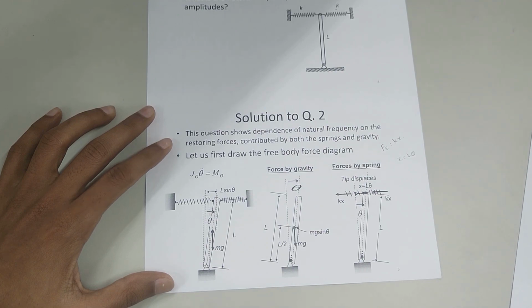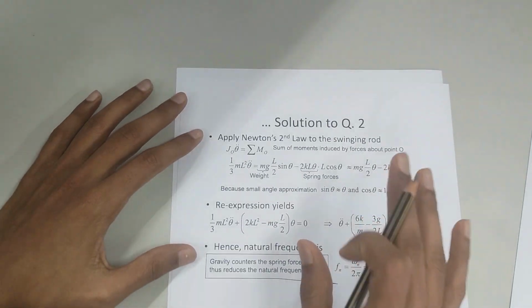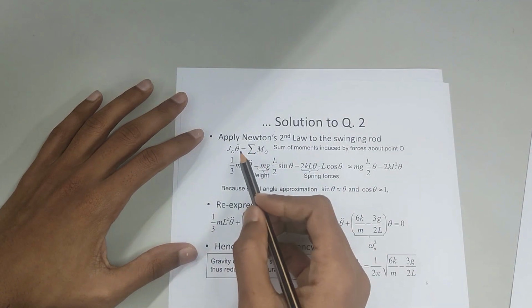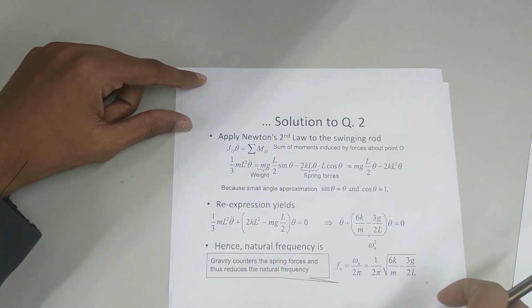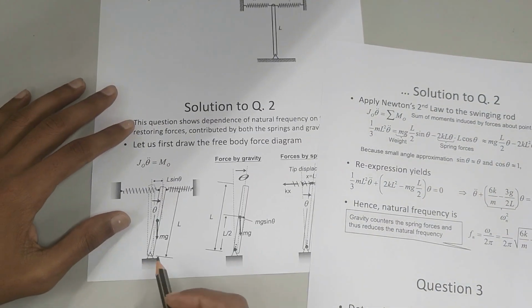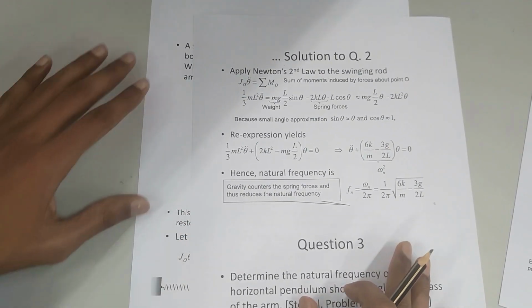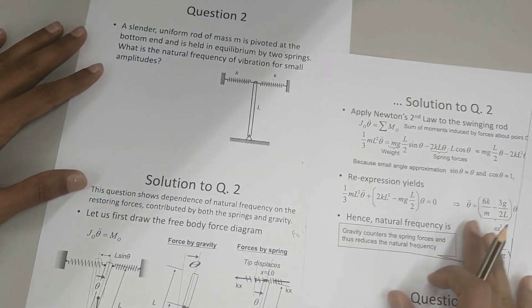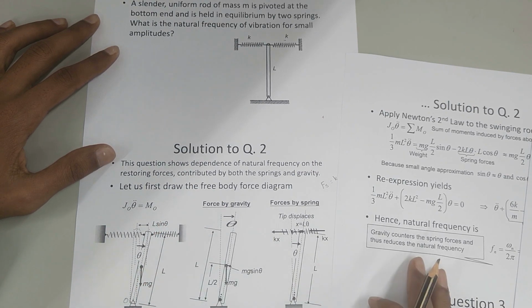Again we are going to apply the second law of motion for the swinging rod. J theta double dot is equal to the summation of moments about point O. The sum of the moments is induced by the forces at point O: the force because of the weight of the rod and the spring force.